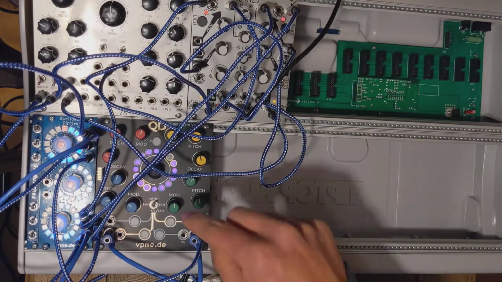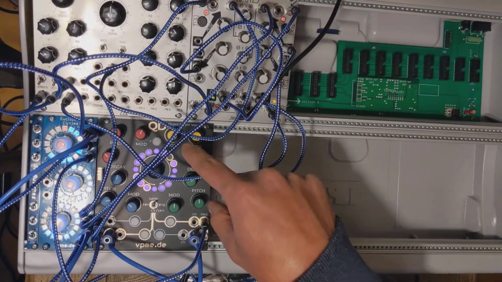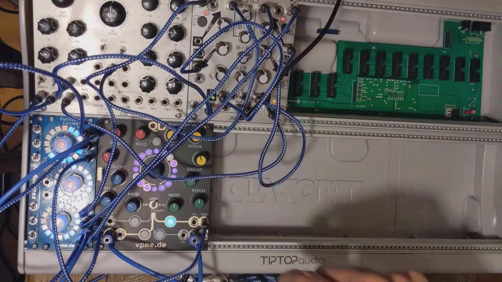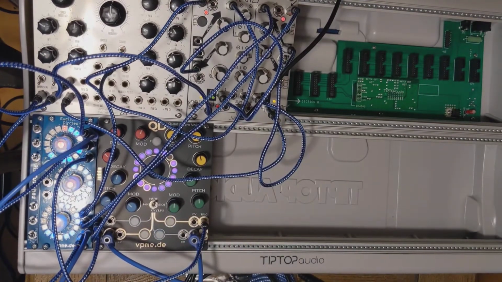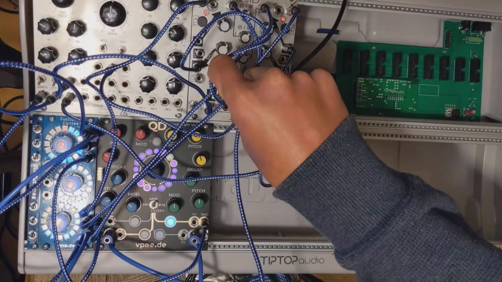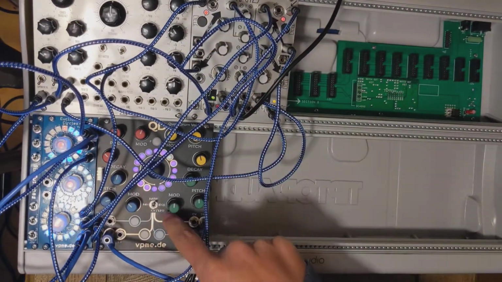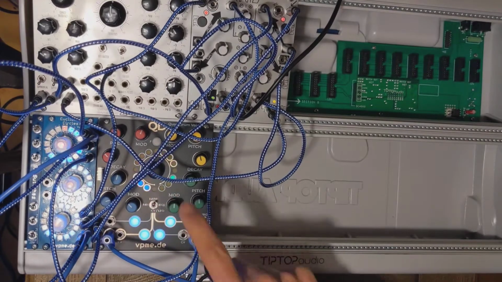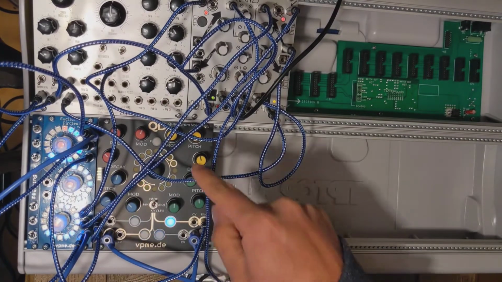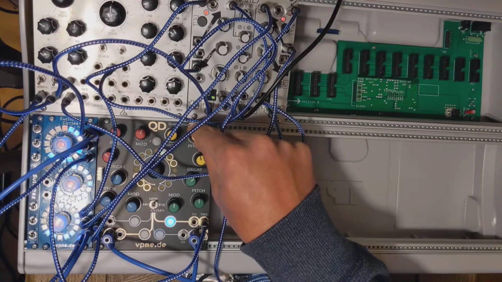So another cool thing is, now I'm running out of cables. If I get rid of the oscillator sound and just have the drum beat, so see, we have this little beat here.